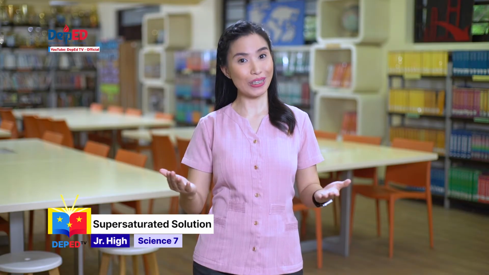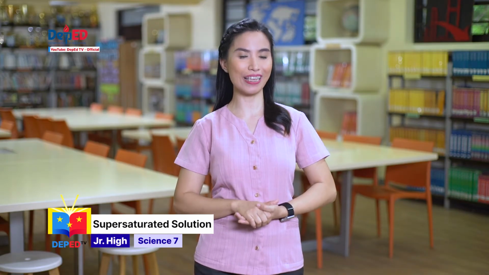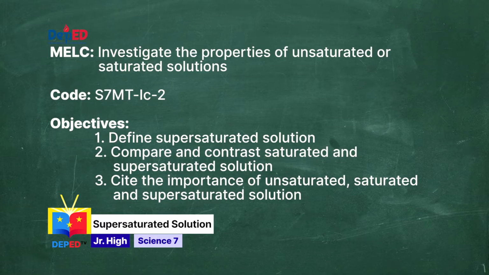But before we proceed to the lesson proper, here are the learning goals for today's lesson. Number 1, define supersaturated solution. Number 2, compare and contrast saturated and supersaturated solution. And number 3, cite the importance of unsaturated, saturated, and supersaturated solution.